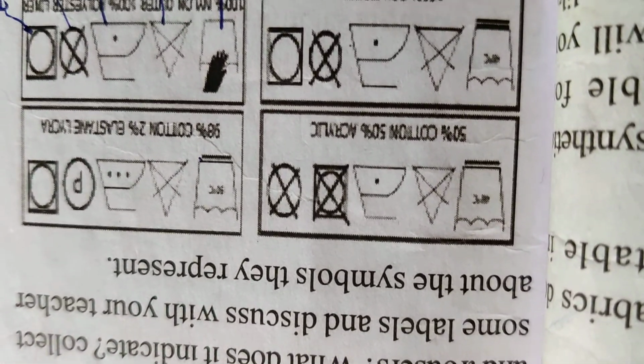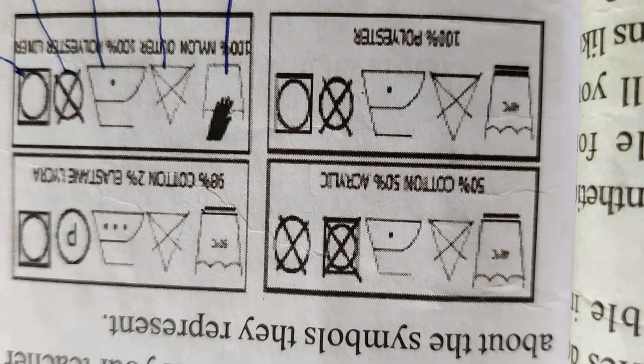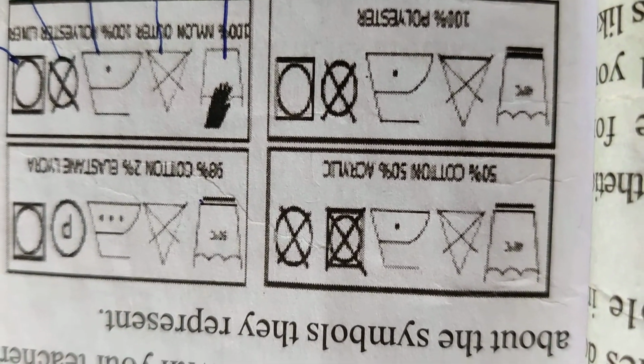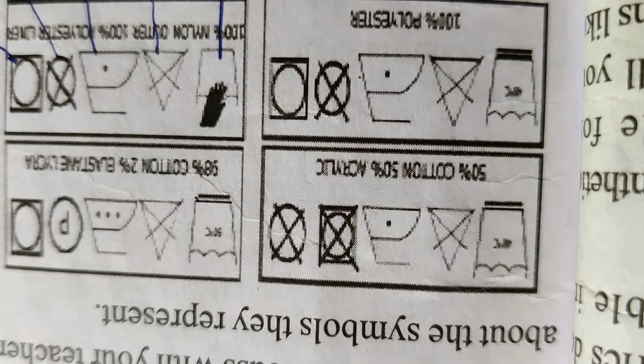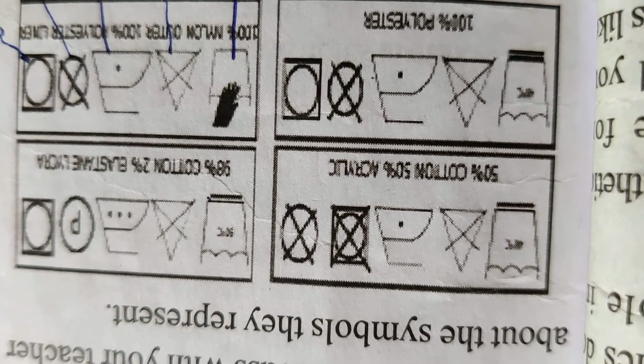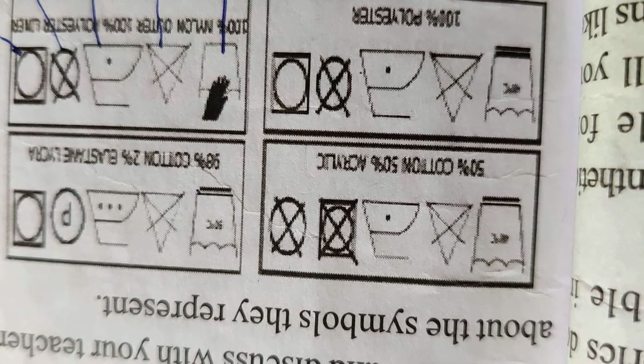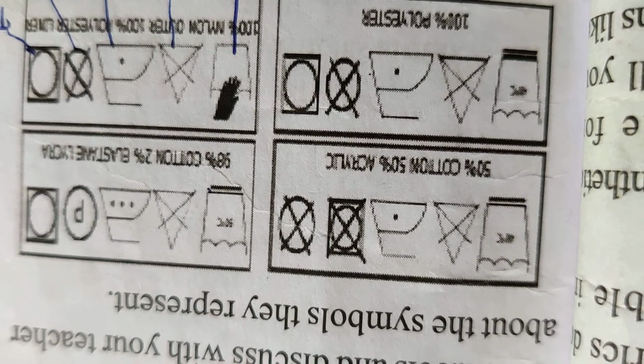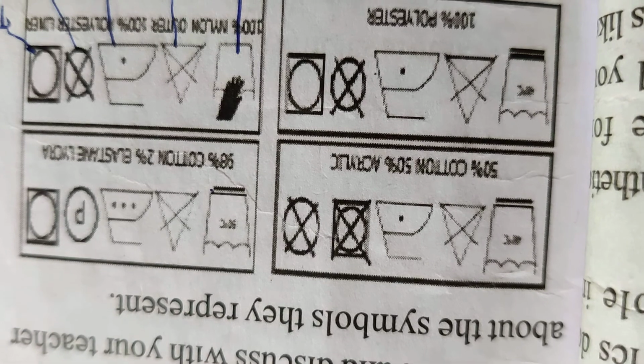So when you buy any ready-made item, either a shirt or any item, symbols are given on it, like these laundry symbols. These laundry symbols give information about that particular item, how to wash and maintain it.